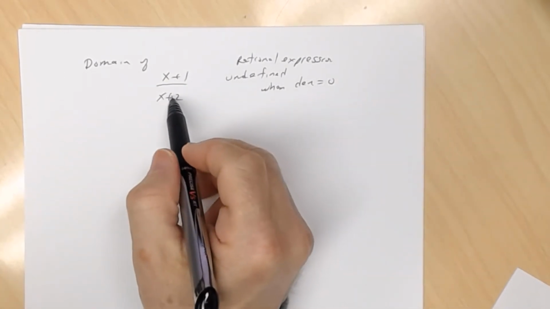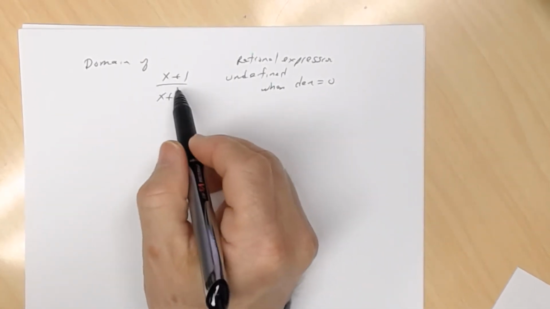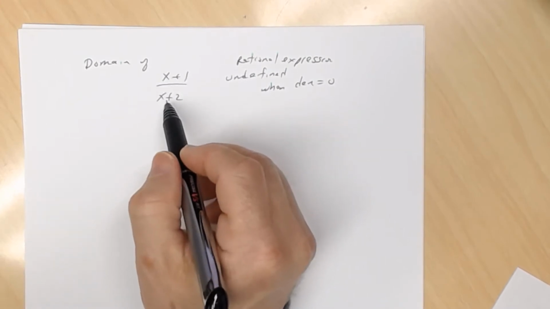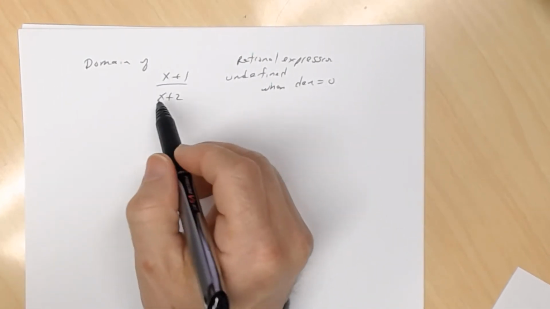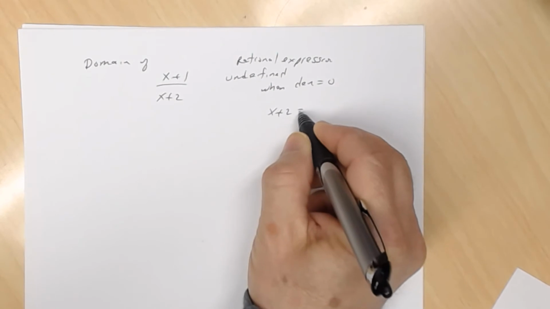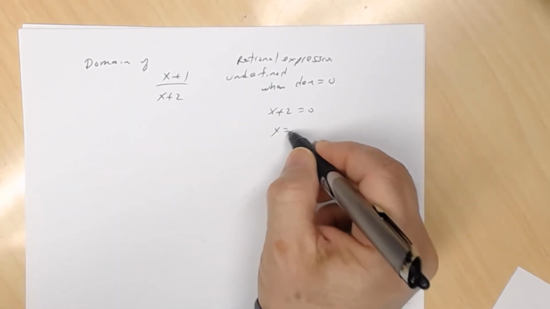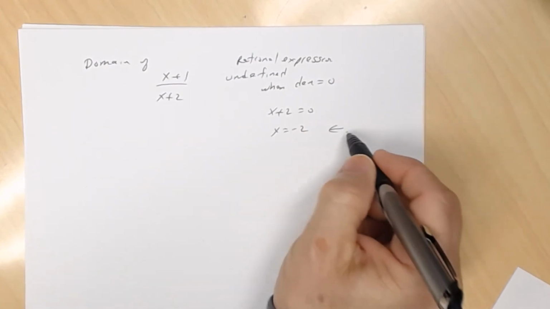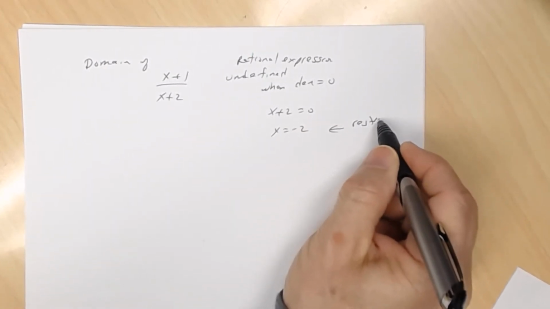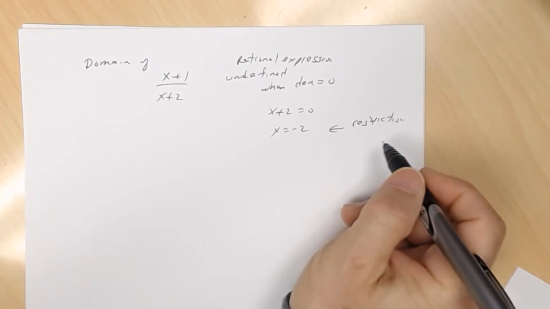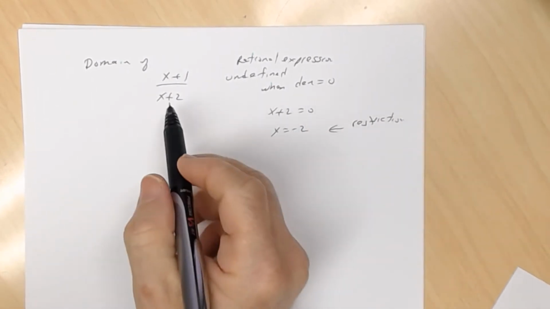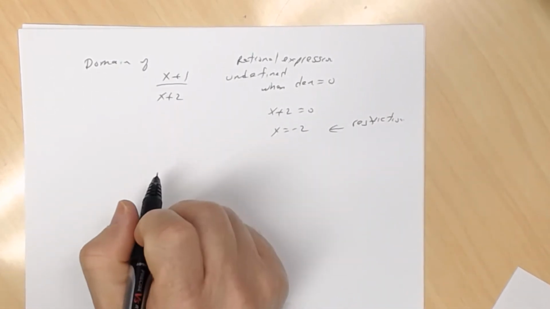So if I go here, you could look at it and tell me what makes it 0, but suppose you did not. All you do is set that equal to 0. So x plus 2 equals 0. And when I solve this linear equation, I get x to be negative 2. Remember we also call this a restriction. Remember that word? Restriction? So I found the restriction. So x cannot equal negative 2.